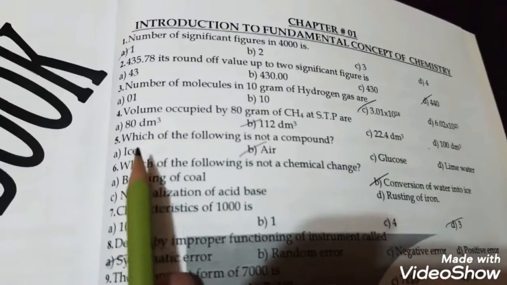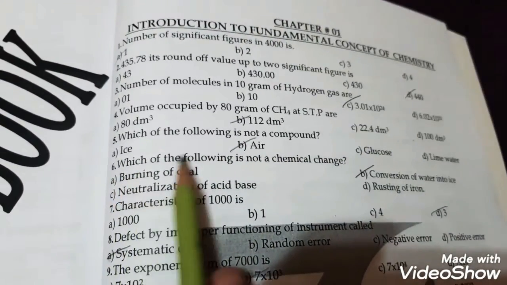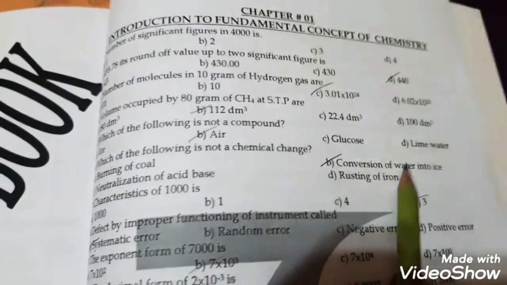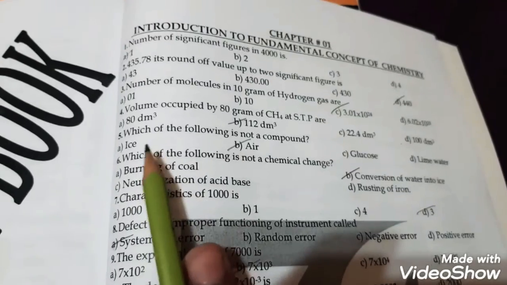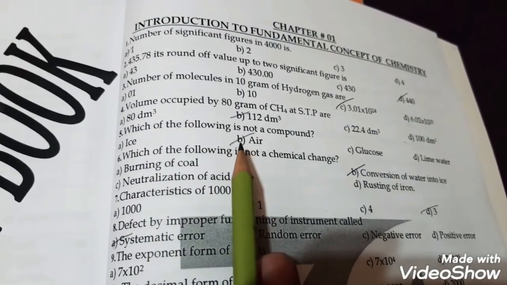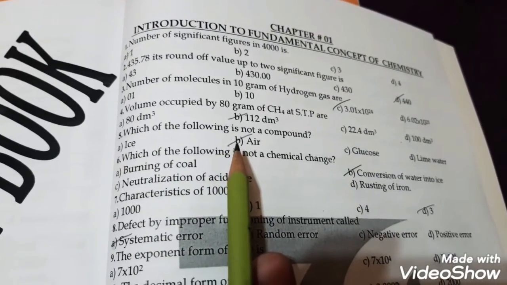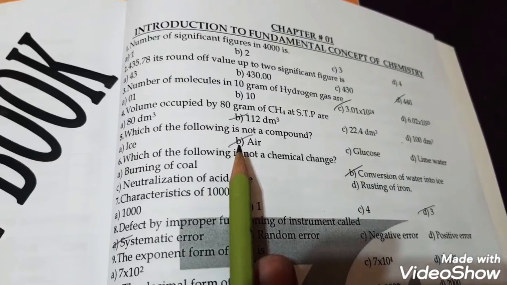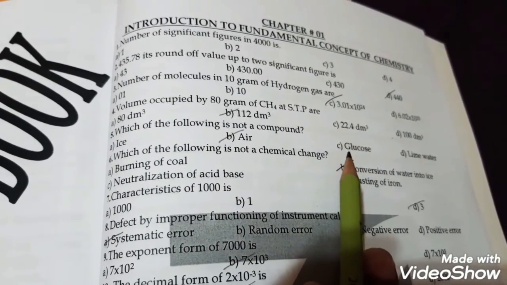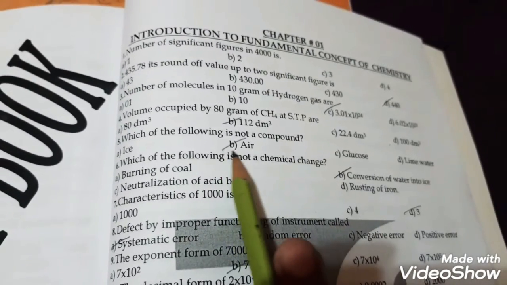Fourth MCQ: which of the following is not a compound? Ice, air, glucose, lime water. First of all, ice is a compound of H2O. Air is a mixture of compounds. It itself is not a compound, as air is made up of different elements. Glucose, C6H12O6, is also a compound, and lime water is also a compound, so air will be the right option.